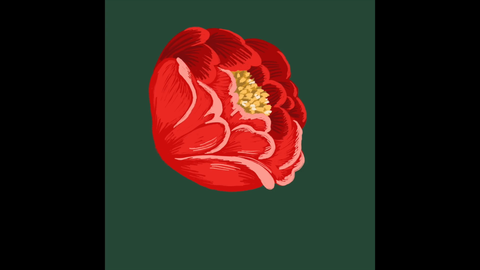Okay, so this peony is starting to get very detailed in my Procreate canvas, and it was taking on kind of a realistic look, which looked great, but it was starting to get too detailed for me for this particular design. So I decided to go back and simplify the artwork, and I liked the more simplified version best.